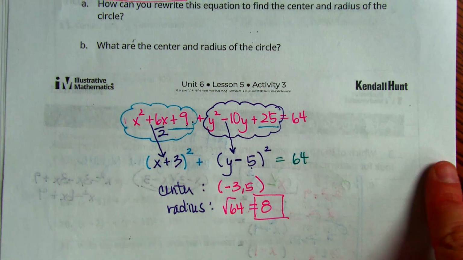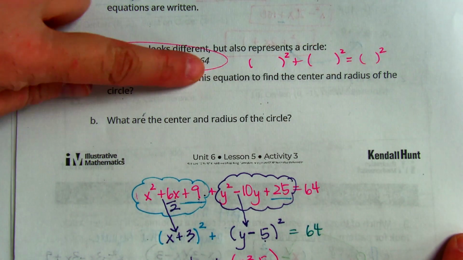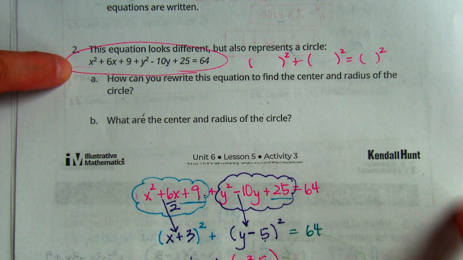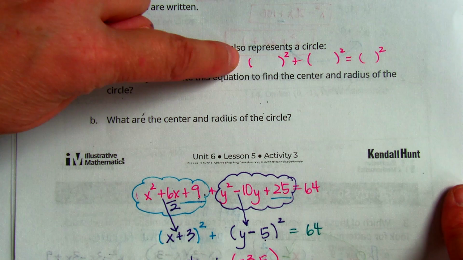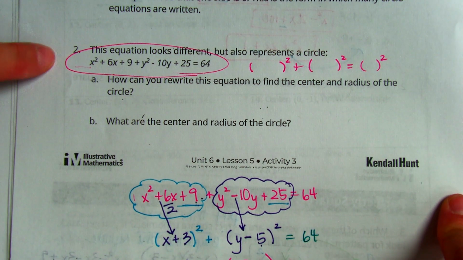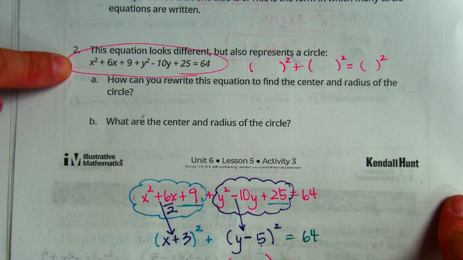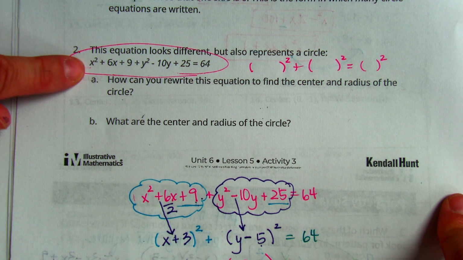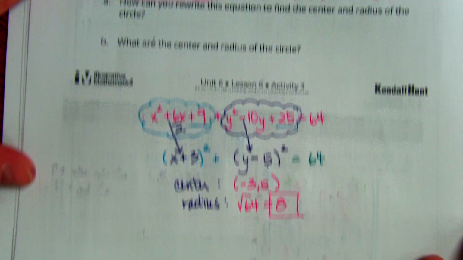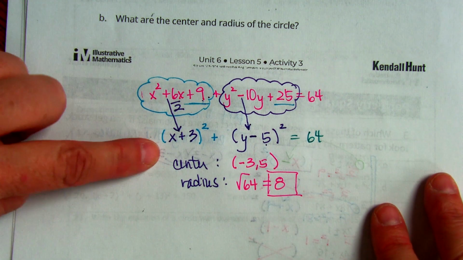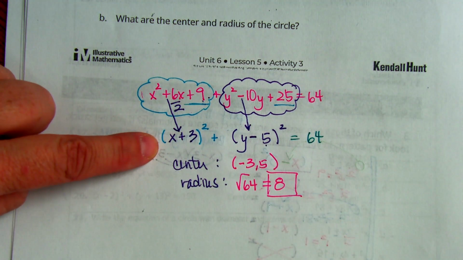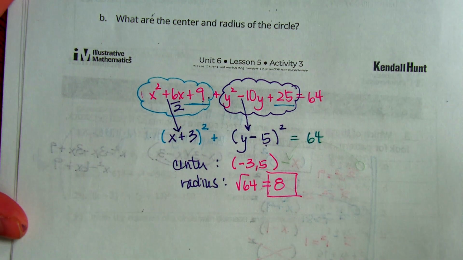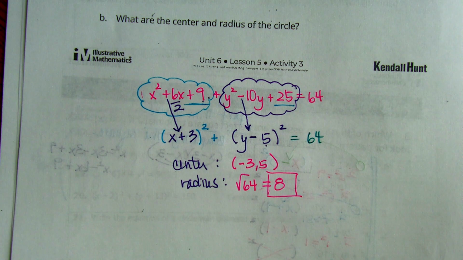Okay, so again, this is called a general form. It's not very helpful. It's not very user-friendly. We cannot easily pull out the center out of this one, or the radius for that matter. Okay, so it's not as easy to pull that out. So that's why you need to know how to convert it into standard form so you can pull out the center and the radius. Okay, I'll give you about 20 seconds or so to kind of wrap this up before I go to another example.